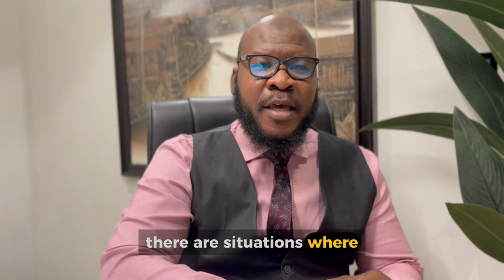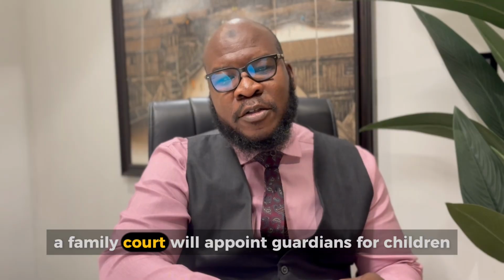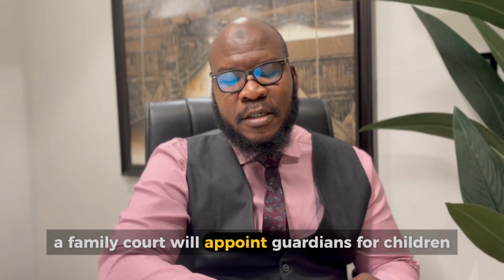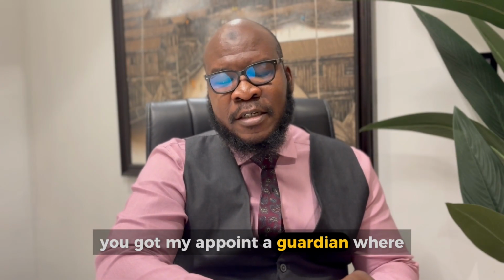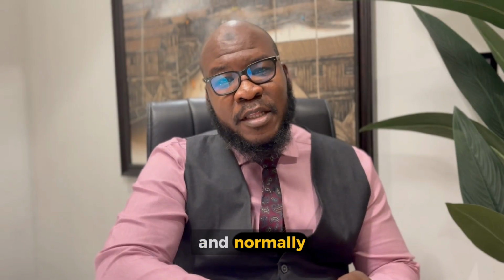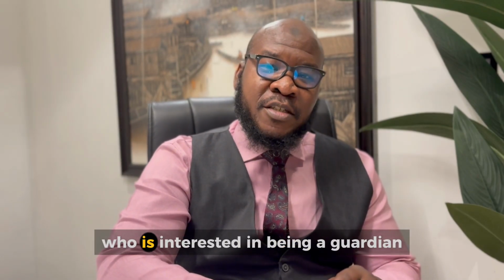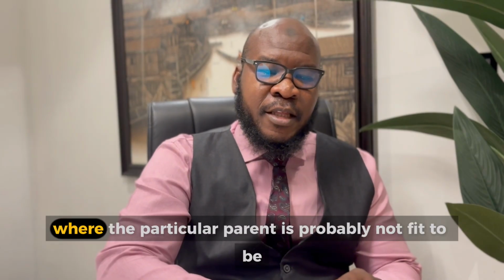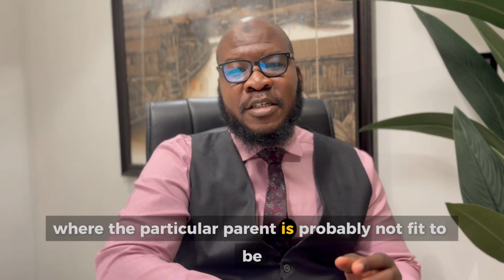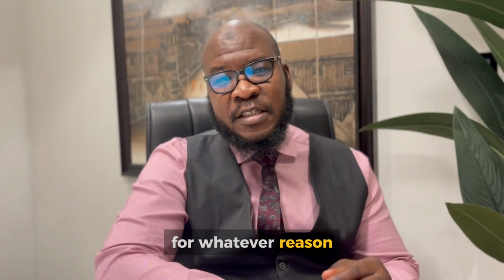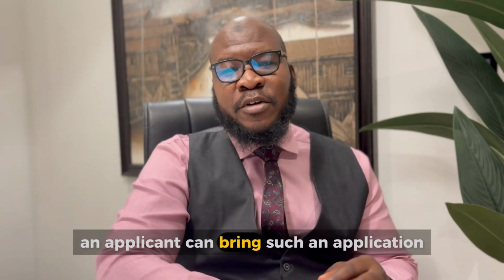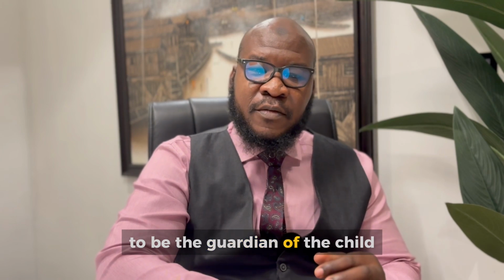There are situations where a family court will appoint guardians for children, where a child is without a parent. The court might appoint a guardian, and normally this is done on the application of someone who is interested in being the guardian, where the particular parent is probably not fit to be, or is not acting in his role as a parent for whatever reason. An applicant can bring such an application to be the guardian of the child.